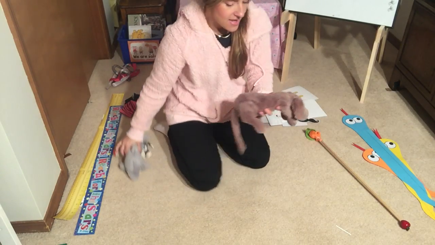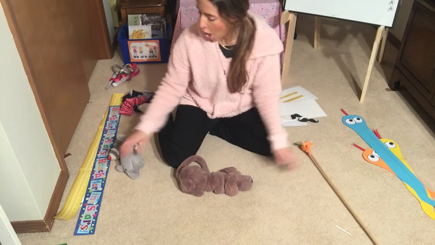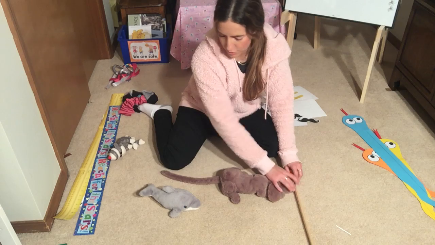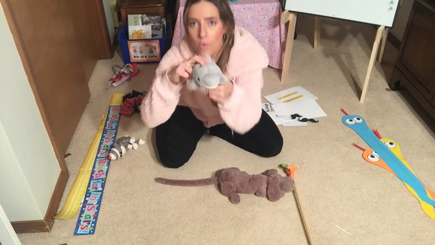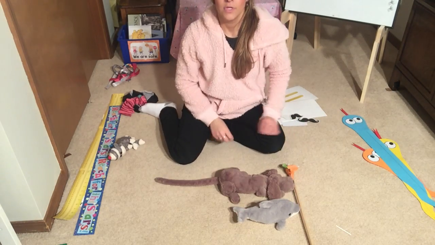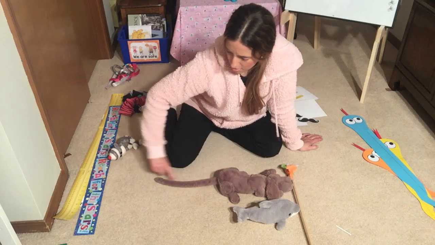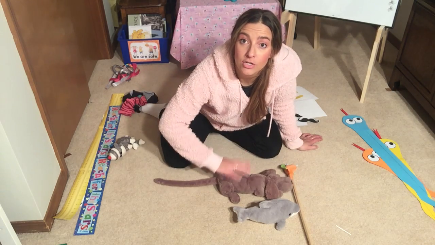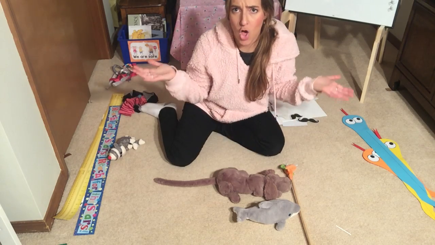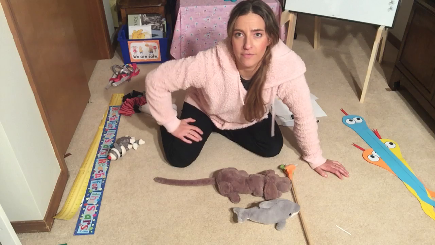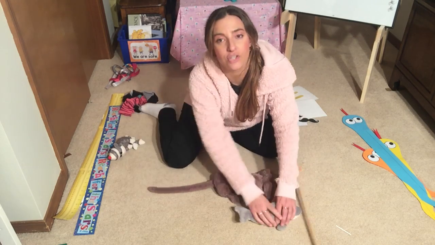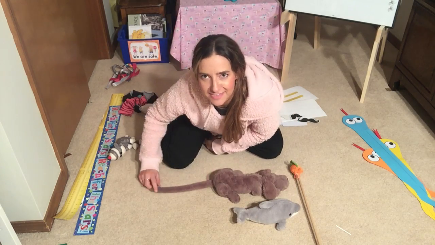Let's see. Now, I'm going to put all the animals' heads at the same starting point. So I put your nose right there, and here's our dolphin, and the nose right there. Which one is longer? Our dog. Oh my gosh, look, dog, dolphin, same beginning sound. Which one is longer? The dog or the dolphin? You're right, the dog is longer, the dolphin is shorter. It's because of this tail.